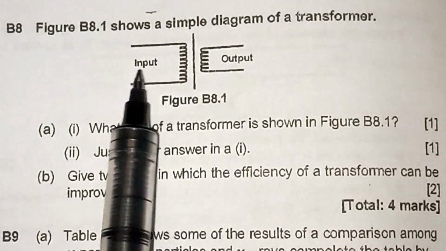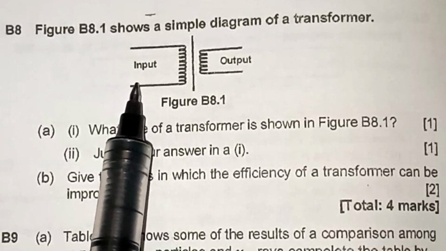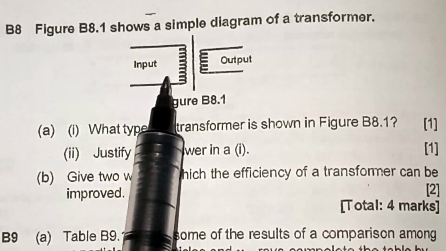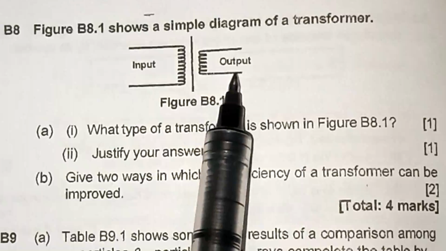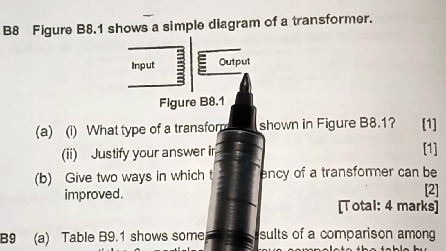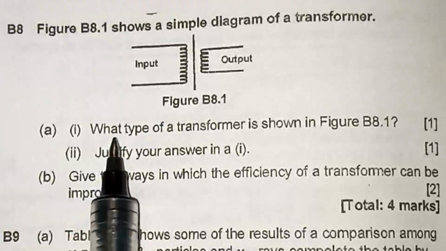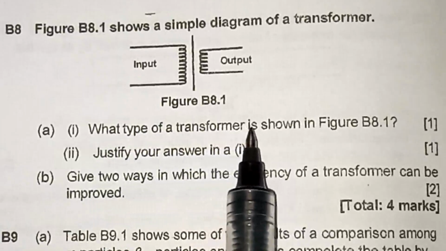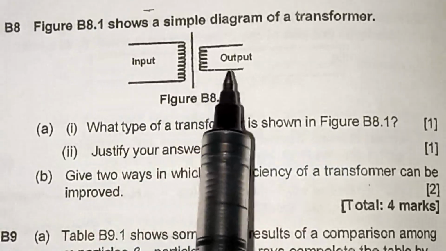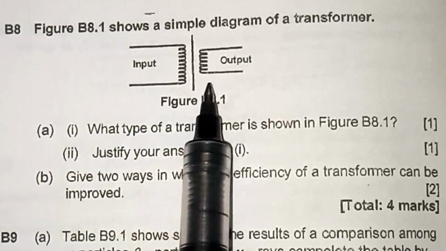We have the input here. The other name of the input is the primary coil. This is the primary coil, and this is the secondary coil, which is also known as the output. Now, question A number 1: what type of transformer is shown in Figure B8.1?